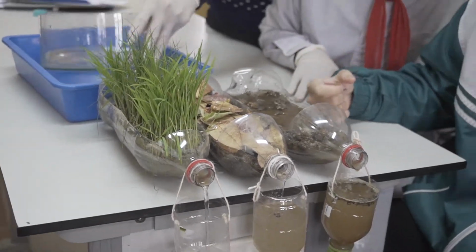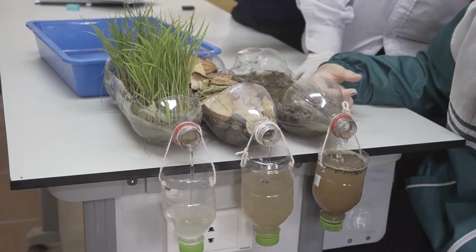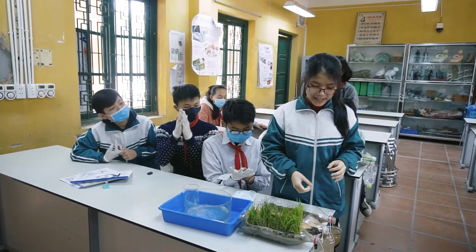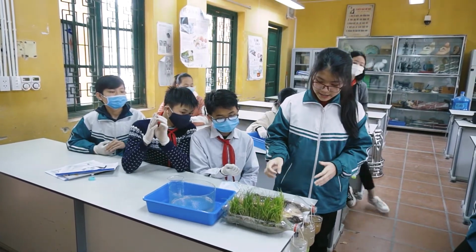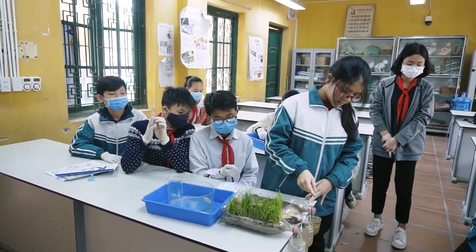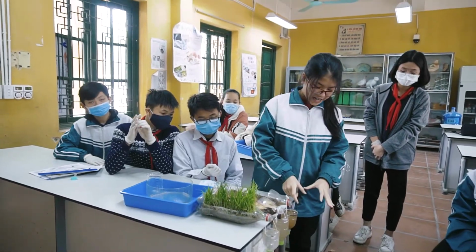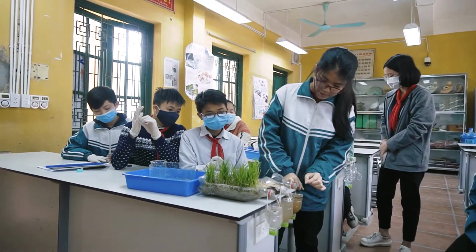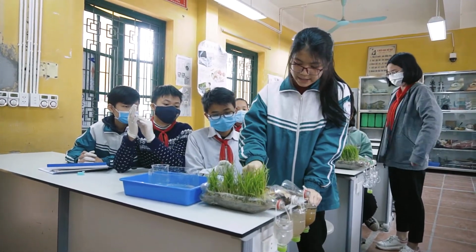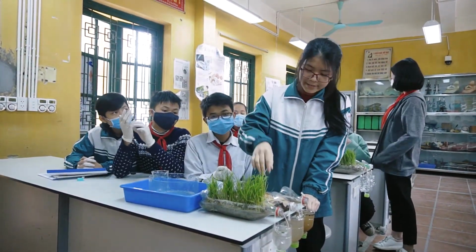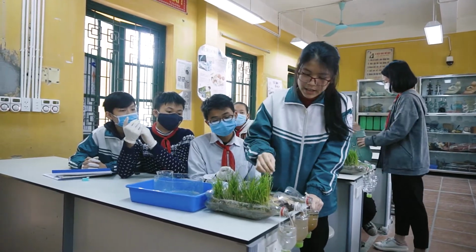Okay, and as you can see, after our team experiment, in this bottle the water is very dark and some soil is here. This one has leaves above.